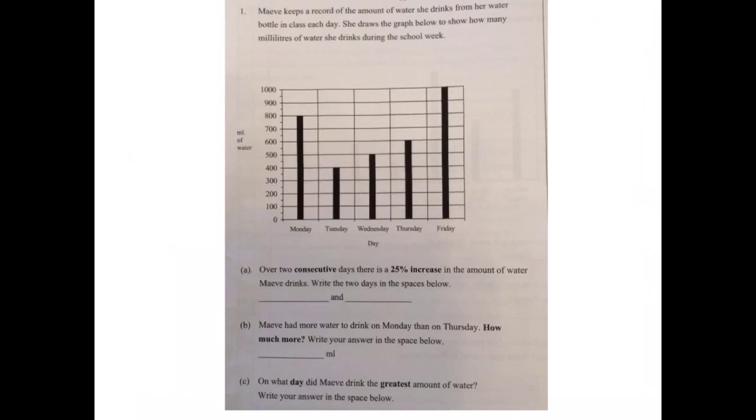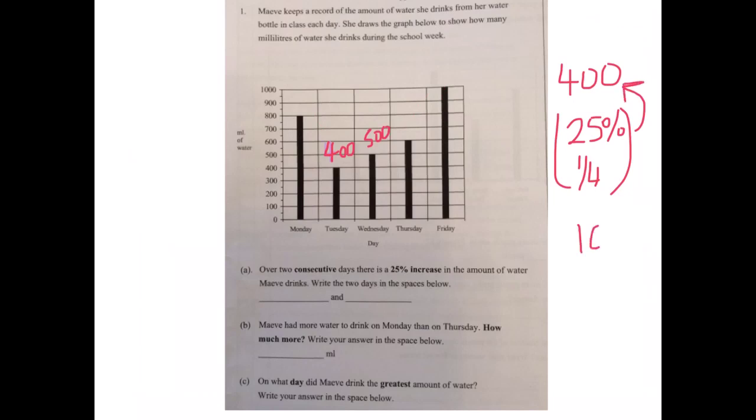If I look at Tuesday, I can see that's 400. And on Wednesday, she drank 500. That is an increase of 25%, because if I have my 400 and I find out 25% of it, which is just 1/4 of 400, that is 100. And if I add that to 400, then it brings me up to 500. So those are our 2 days, the Tuesday and the Wednesday.